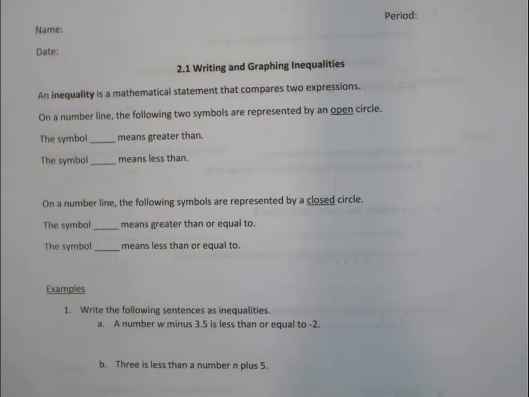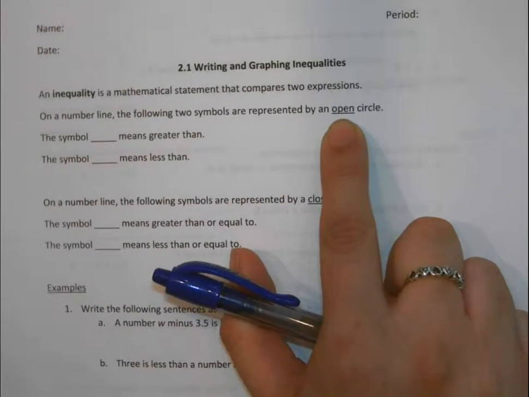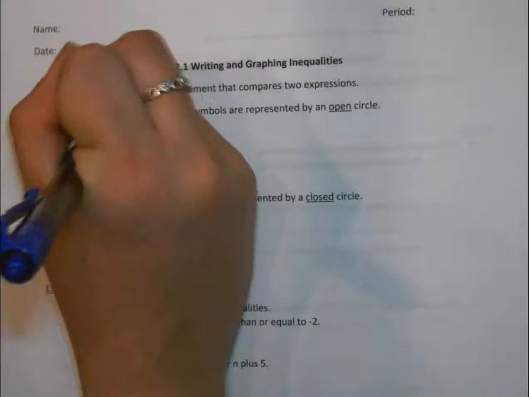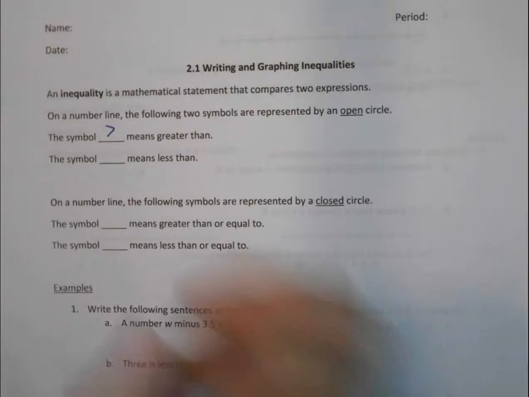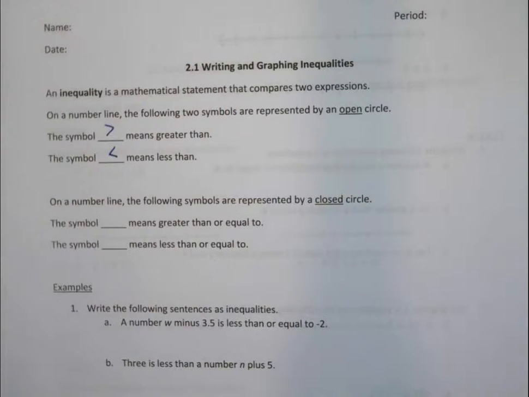So, first we need to learn what inequalities are. It's a mathematical statement that compares two expressions. So typically one side will be larger than the other, kind of like a scale. When we're graphing these, they're going to be graphed by an open circle, and the symbol that means greater than is the one that looks like this. The one that means less than is the one that looks like this.